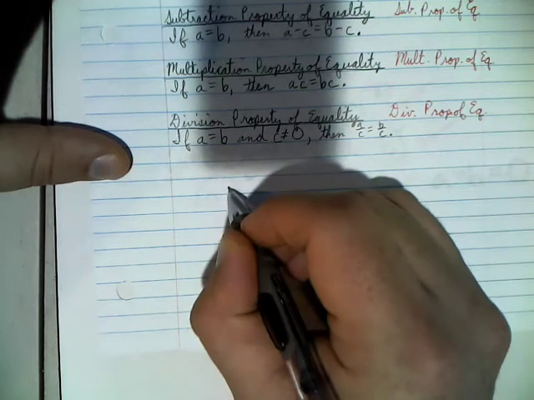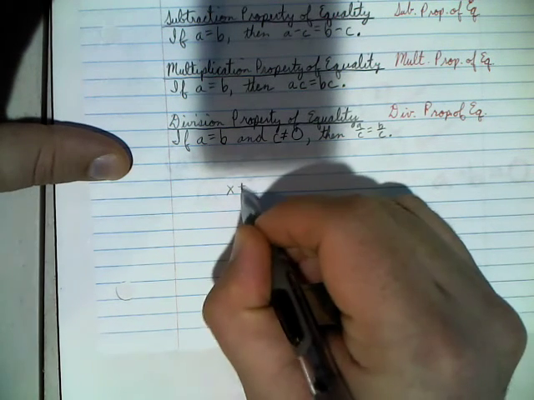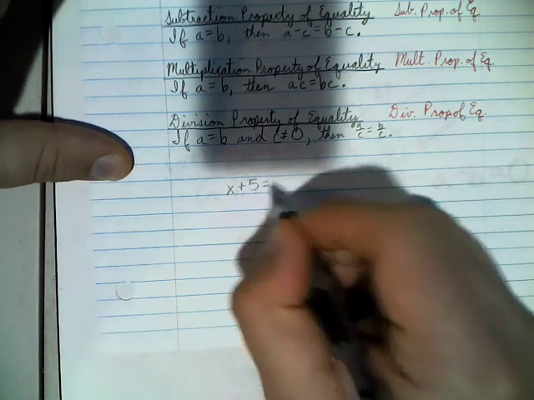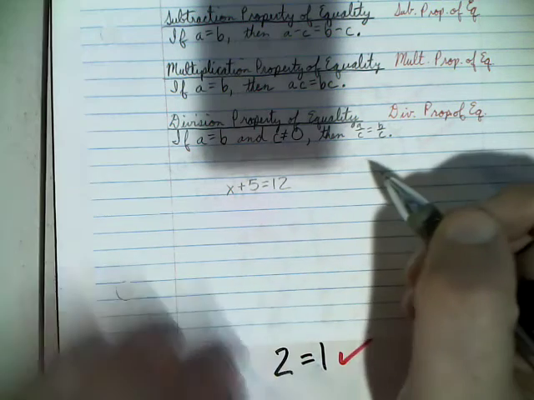Okay. So let's talk solving some equations, skip a couple lines there, and let's take a look at x plus 5 equals 12.